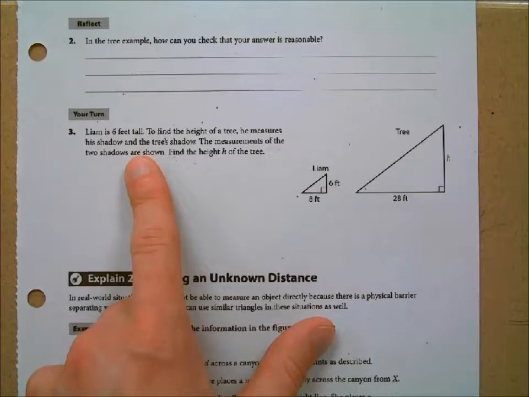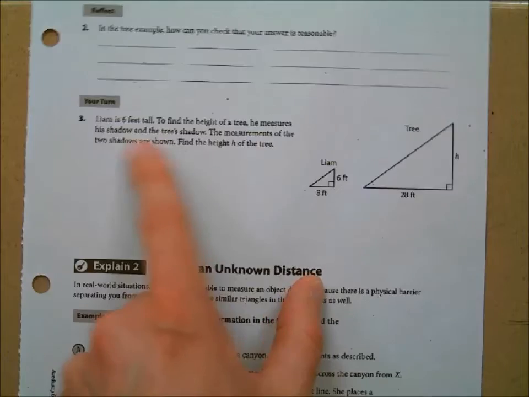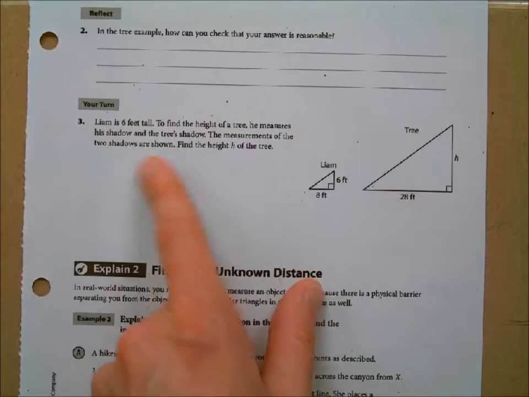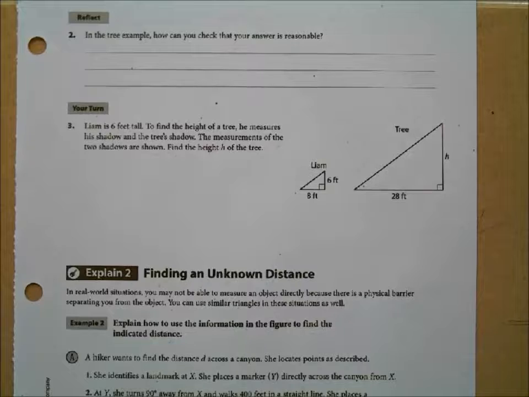So why don't you guys go ahead real quick, take a minute, answer that your turn on the next page. Liam is 6 feet tall. To find the height of a tree, he measures his shadow and the tree shadow. The measurements of the two shadows are shown. Find the height h of the tree. Okay, so go ahead. Give those a try. Go ahead, try number 3. Give it a shot.